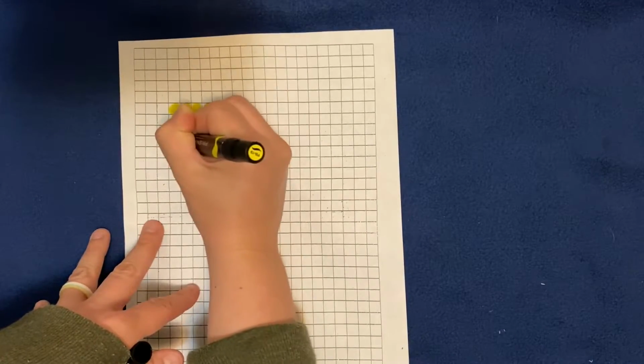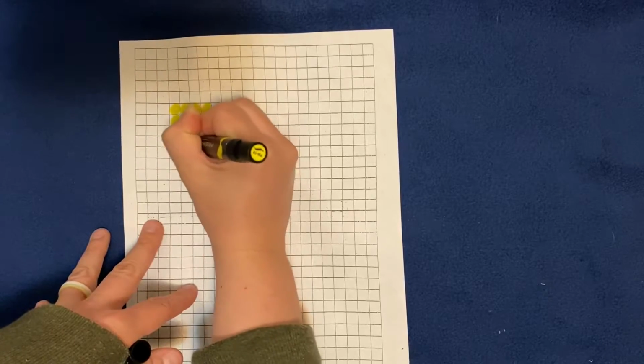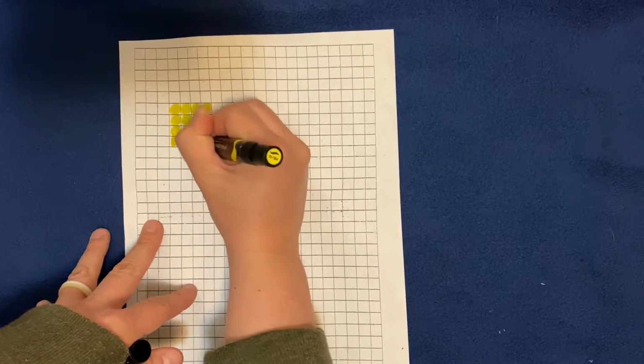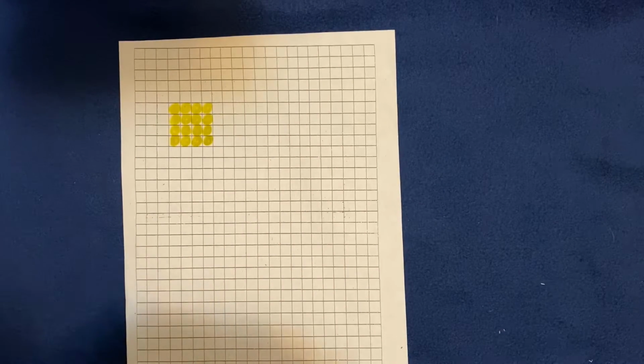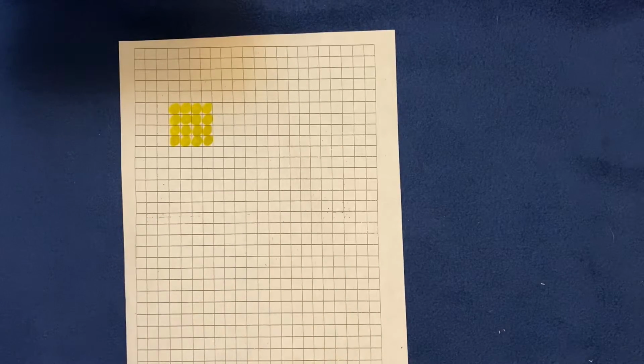You can just color in the whole entire squares of the graph paper, but I'm just doing circles because it's a little bit faster.